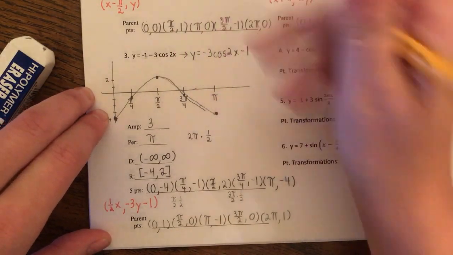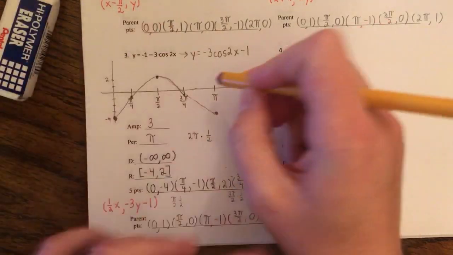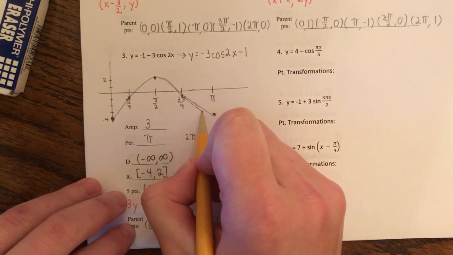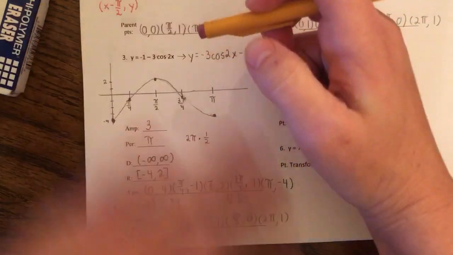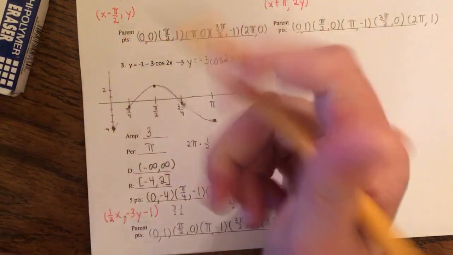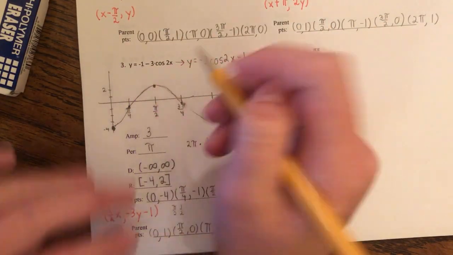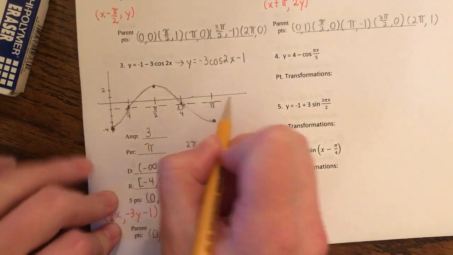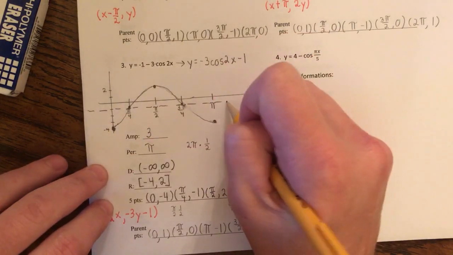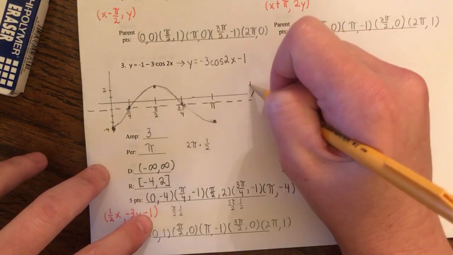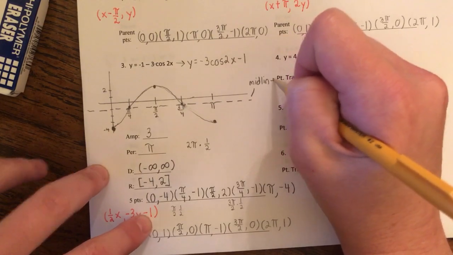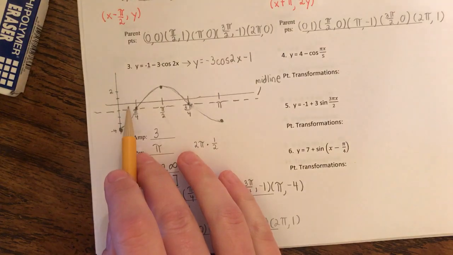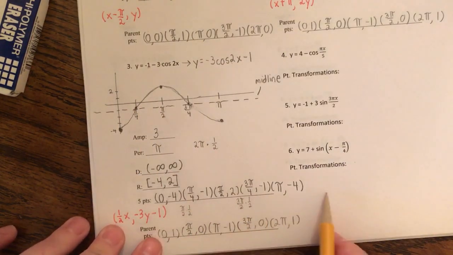So of course this helps us see that our midline, this kind of went too far there, didn't it? I think that space was too long here. Sorry, it's going to bother me if I don't correct it. That helps us see here that our midline is here at -1. So we're going to draw a dashed line at -1 and we will label it midline. That's our midline here at y equals -1. Okay, and we've graphed all our points.